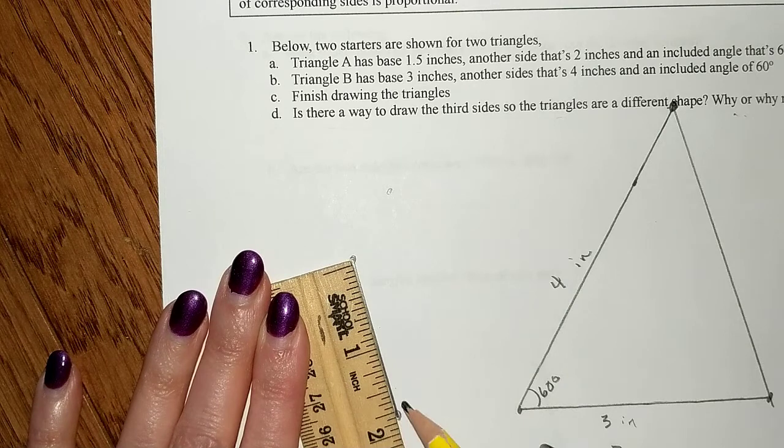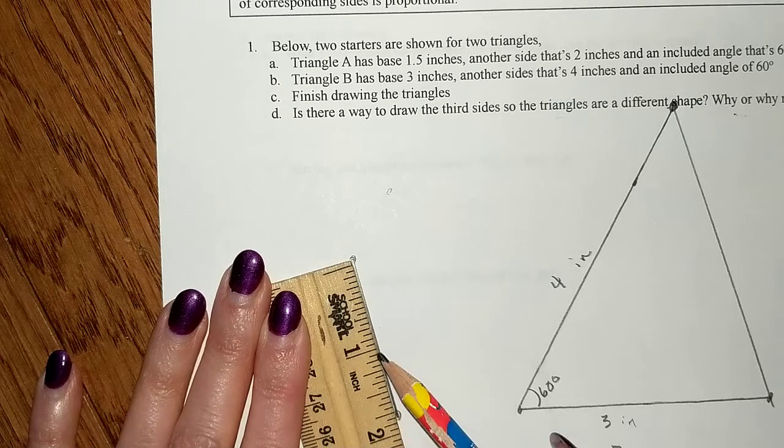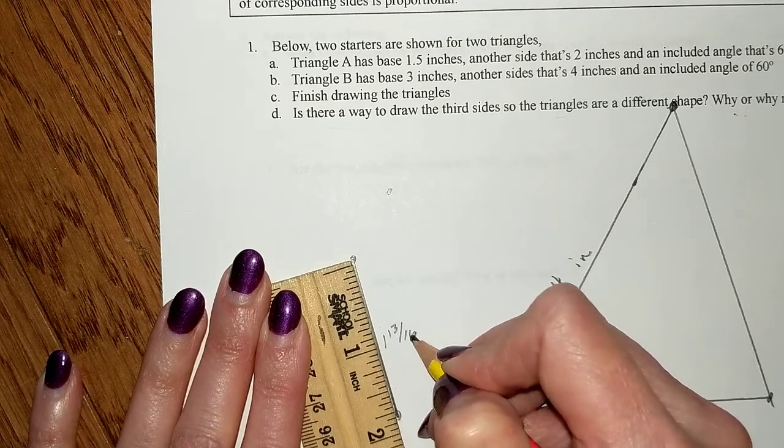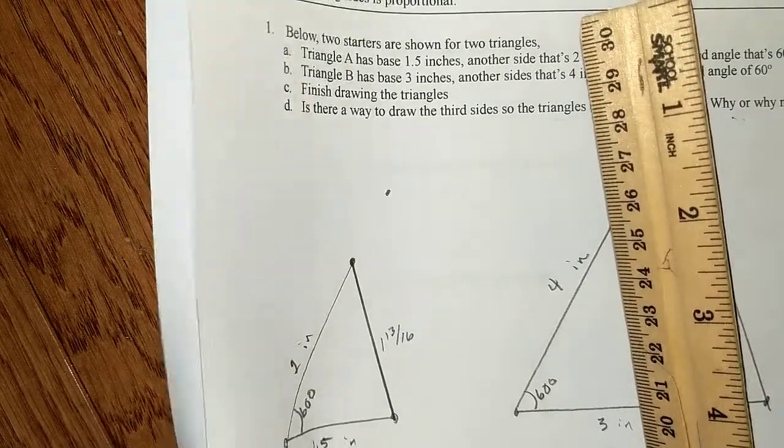That's 7.5. Maybe here? These are 16ths, right? 1, 2, 3. Yeah, so 16. So maybe there's 8. Maybe 13. 1 and 13/16. I'm going to need my calculator in a minute. Okay.